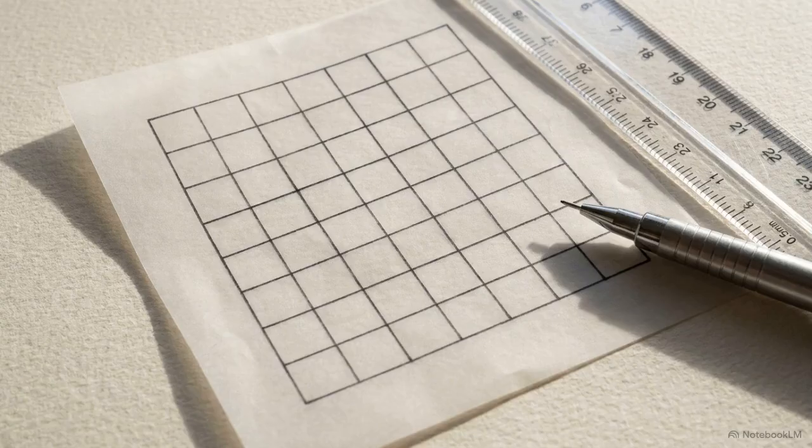Draw a uniform grid over the basin, ensuring each square is exactly 2 by 2 centimeters. On a 1 to 50,000 scale map, this 2 by 2 centimeter square represents exactly 1 square kilometer in the real world. Label columns with letters and rows with numbers for a coordinate system.